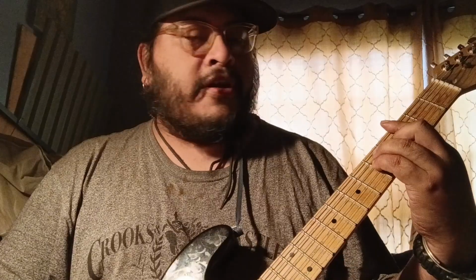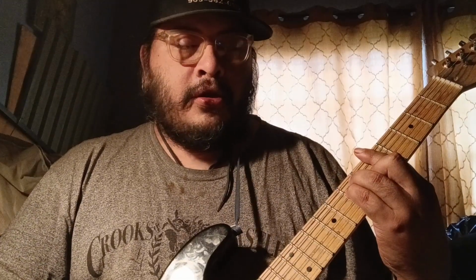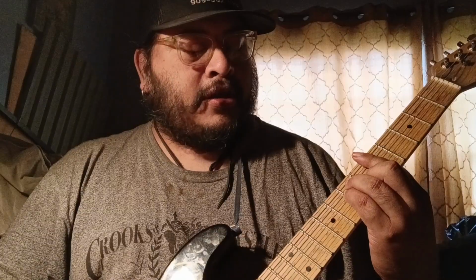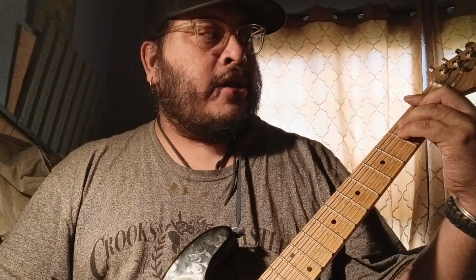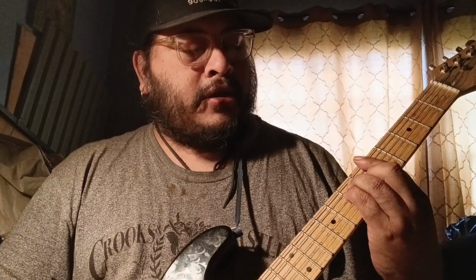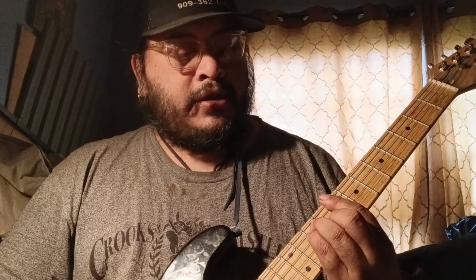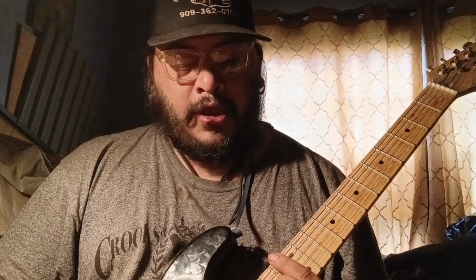So if I were to move the bar chord from the first fret to the third fret, it'd be G. That's G in the shape of the F chord. And if I move it to the fifth fret, it's A. If I move it to the seventh fret, it's B. And you can just do that: F sharp, G, G sharp, A sharp, B, C, C sharp, D, D sharp, E, and then F.